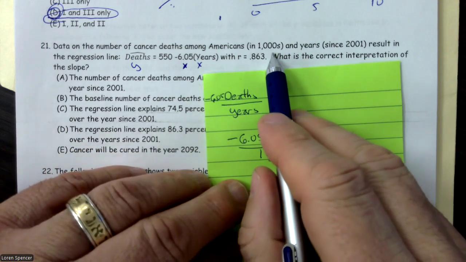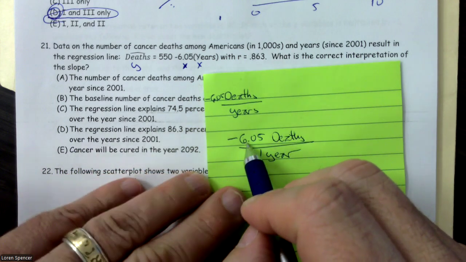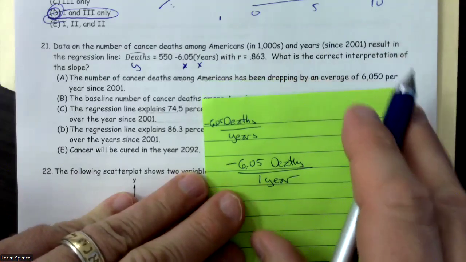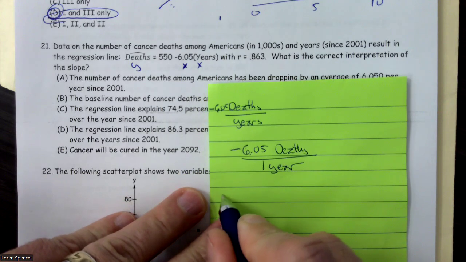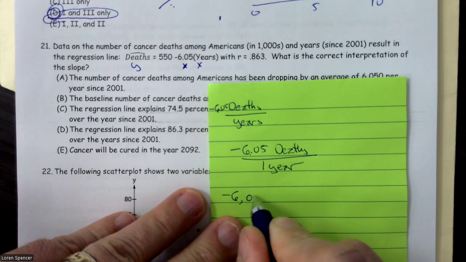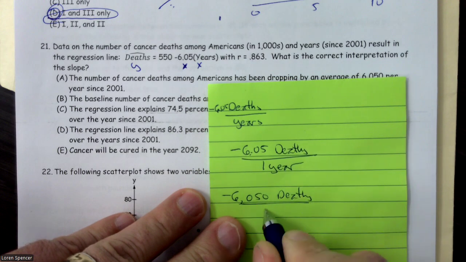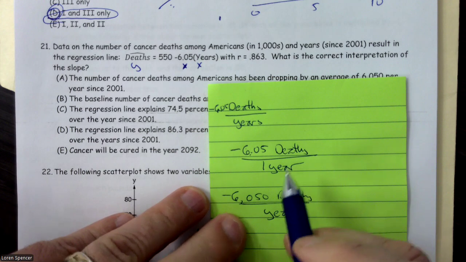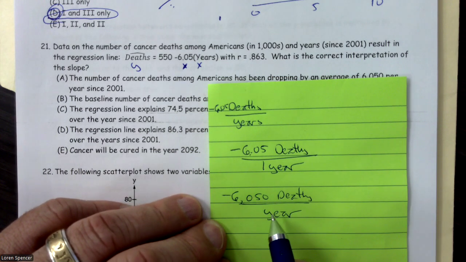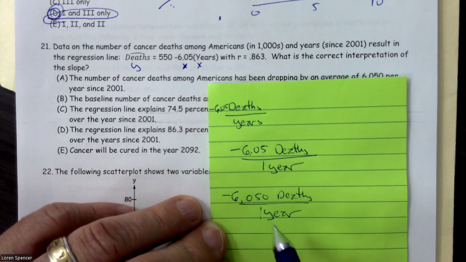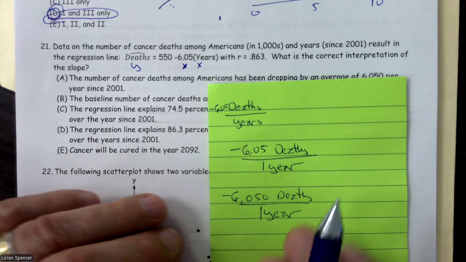All right. But this is in the thousands, so I need to multiply this 6.05 times 1,000. So when I do that, that ends up being negative 6,050 deaths per year. So what I see happening is the number of deaths from cancer is decreasing for every 1 year. So we're expecting 6,000 fewer deaths every year.